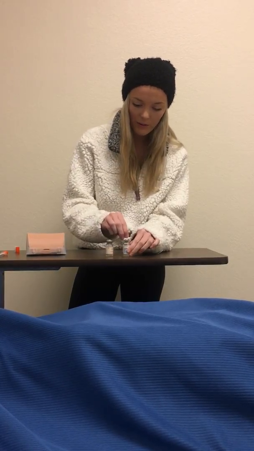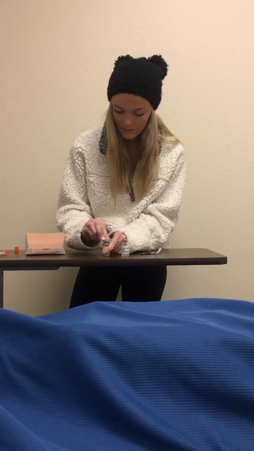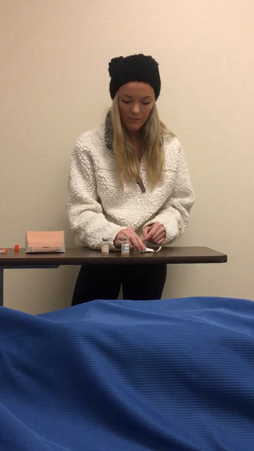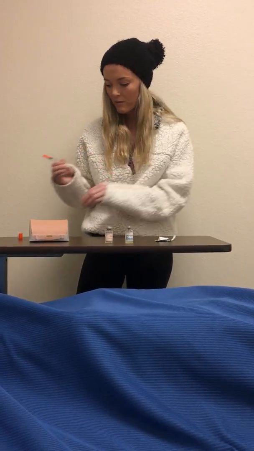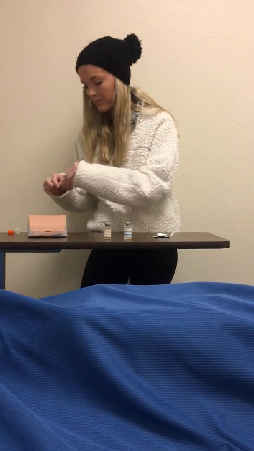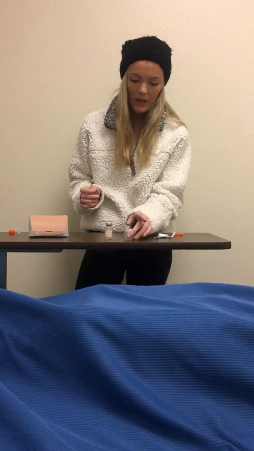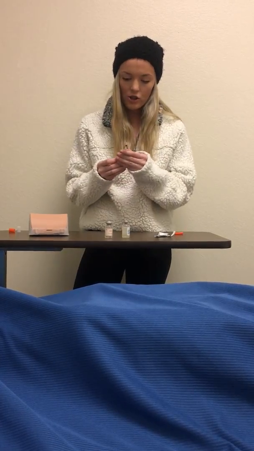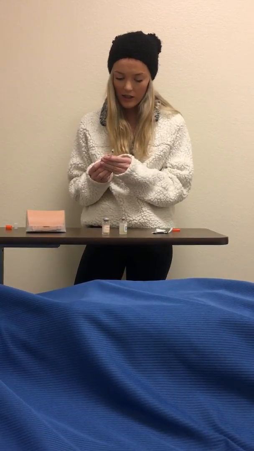I'm going to clean both of the vials. Okay, this is an insulin syringe. You can tell because it's in units, and it also has the orange cap, which most insulin syringes have. First thing I'm going to do is draw up the amount of air that I'm going to be injecting.